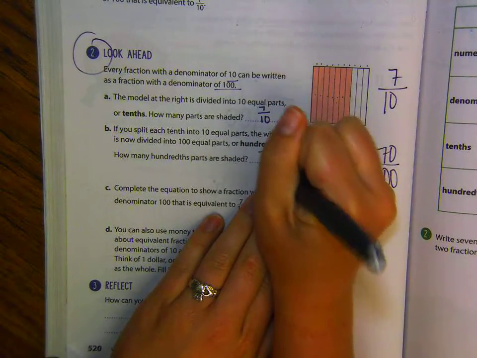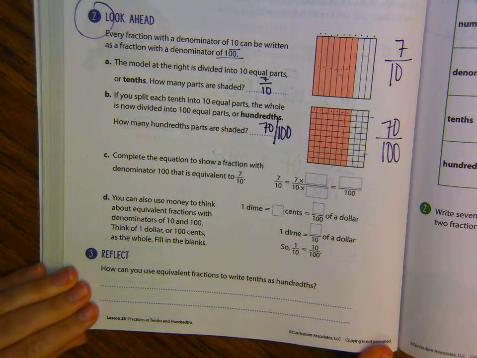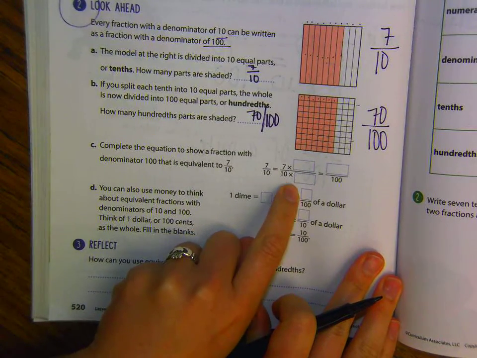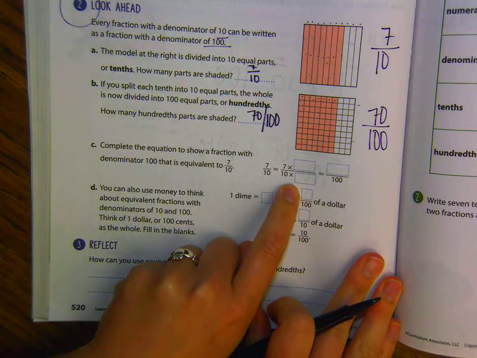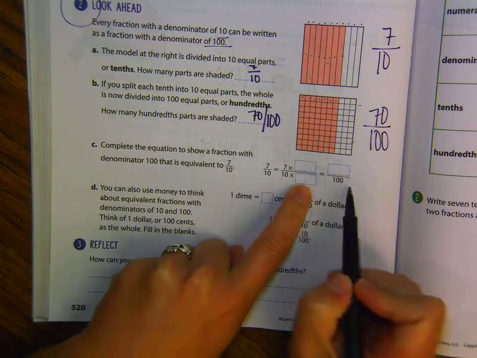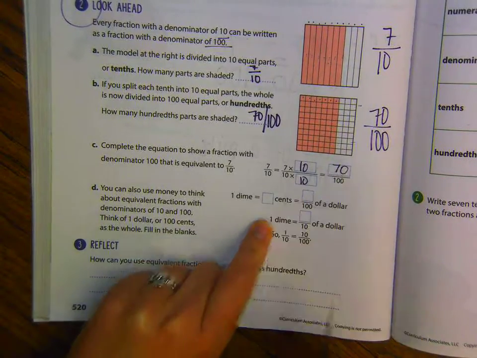70 hundredths. And then it says, complete the equation to show a fraction with a denominator of 100 that is equivalent to 7/10. So this is exactly what we did with the other problem. It's just really spread out for you guys. So 7/10 times what to get to 100? So I'm going to multiply my top and bottom by 10, and that'll give me my 70 hundredths.